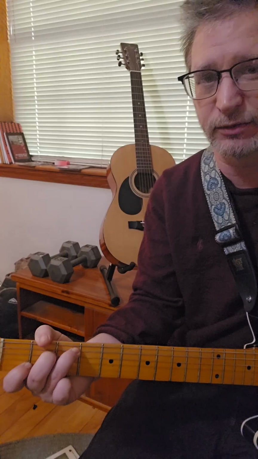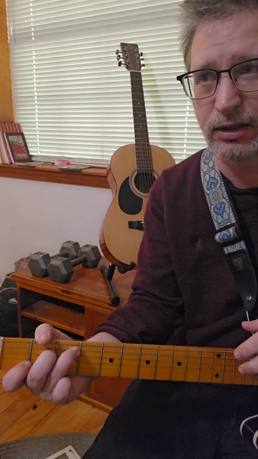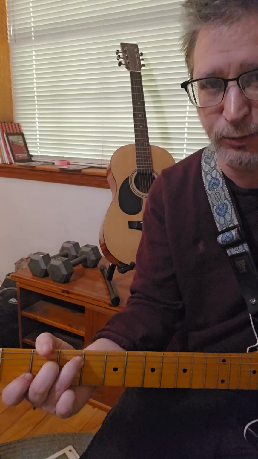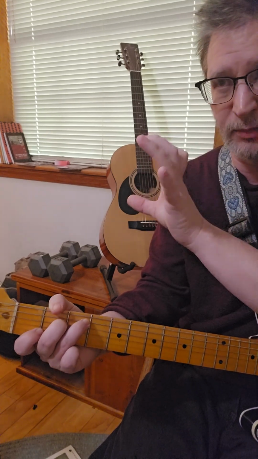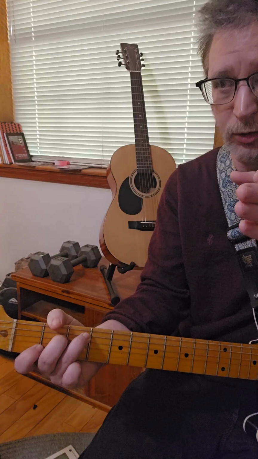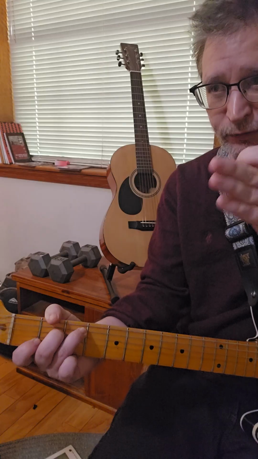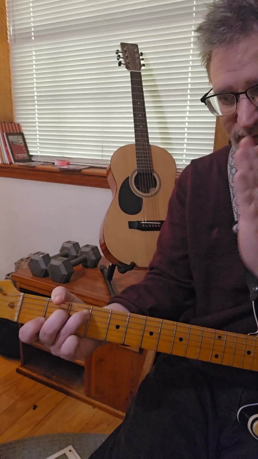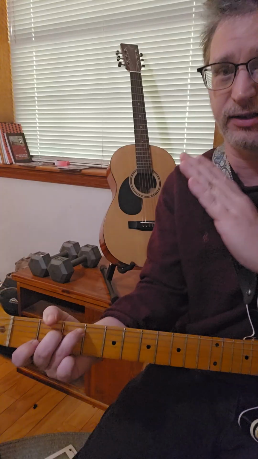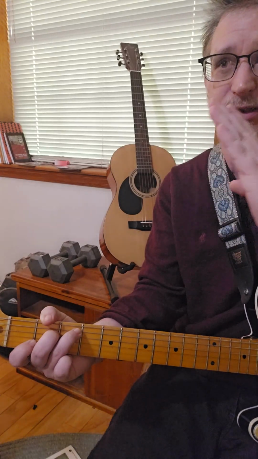There's a major key pattern and there's a minor key pattern, and really theoretically it's all the same pattern. It just goes from the major to the sixth chord or the sixth note and starts there. That's where the minor key actually starts.